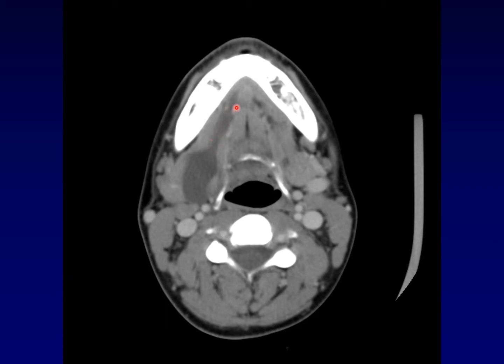And this replacement of the sublingual gland with a cyst that extends down into the neck is what allows us to make a diagnosis of ranula. This one, because it has a component down into the neck, is a plunging or diving ranula.